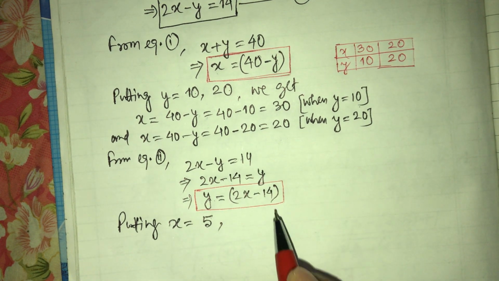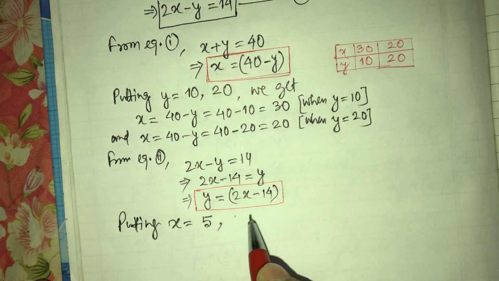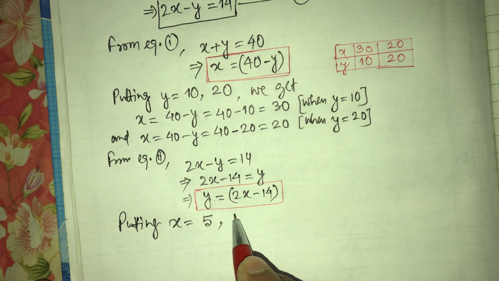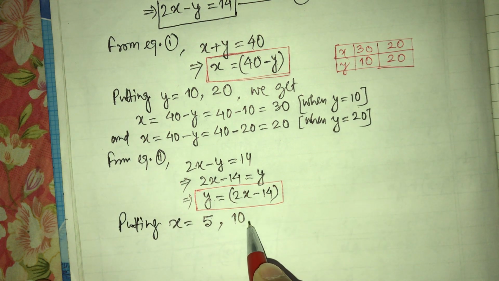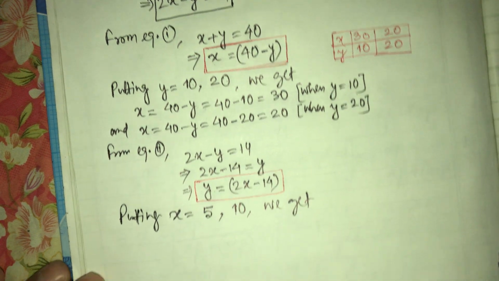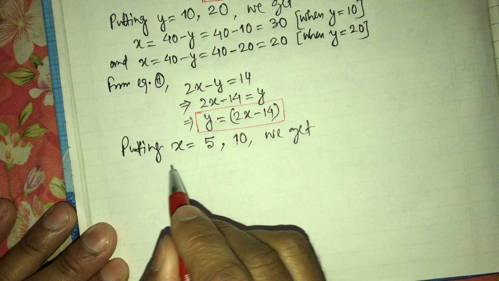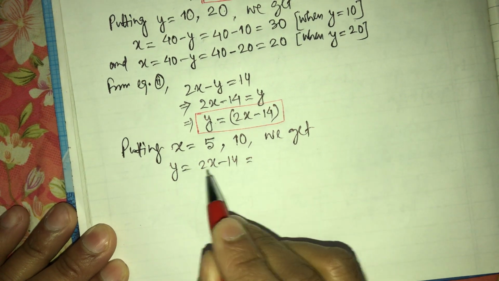Then the next value, let me take 2 or anything we can take. I'm taking 10, suppose. We get y as 2x minus 14.